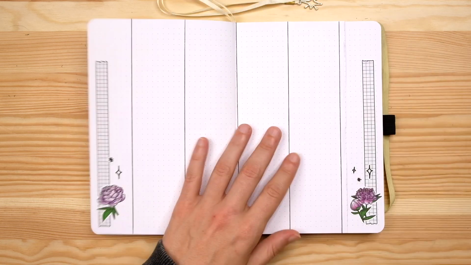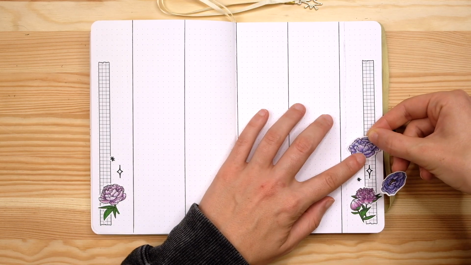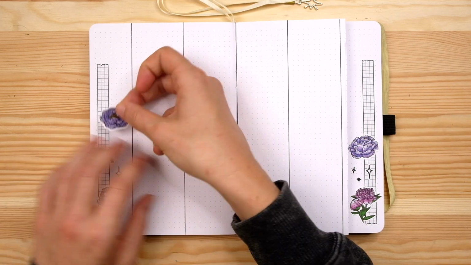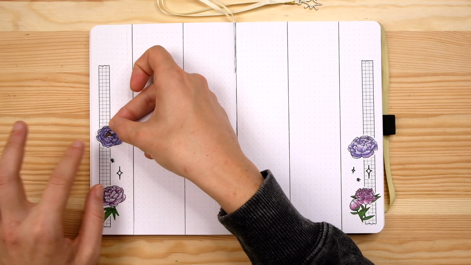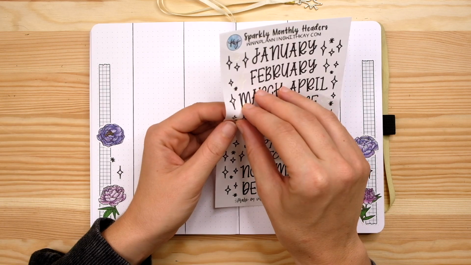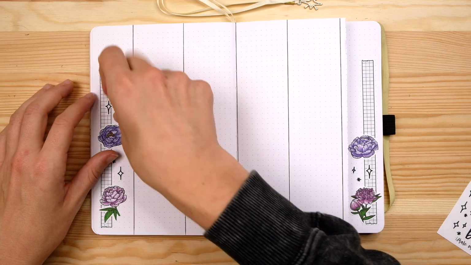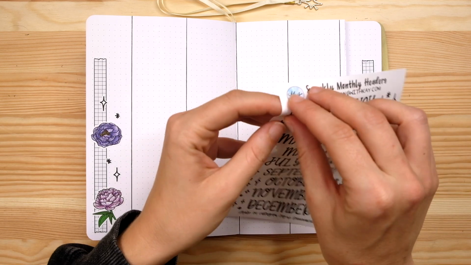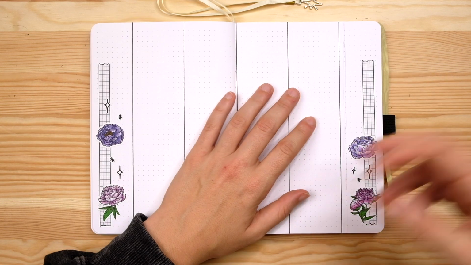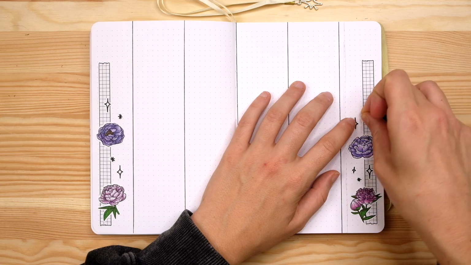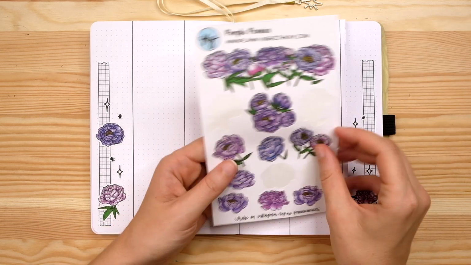Now, when it comes to setting up your own weekly spread, don't feel any pressure to decorate your spread beyond the level that you personally enjoy. Your bullet journal can be as minimalist or as decorated as you want. And also don't feel like you have to spend a lot of money to find good decoration for your bullet journal.